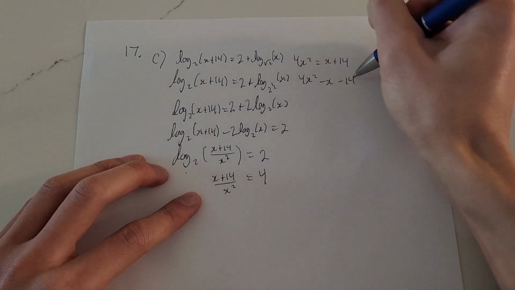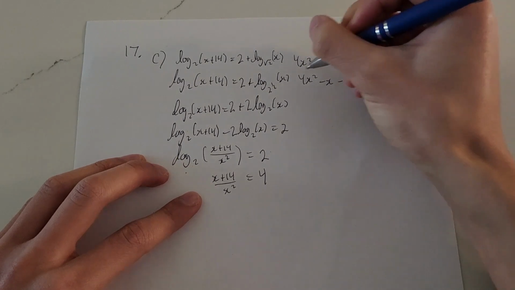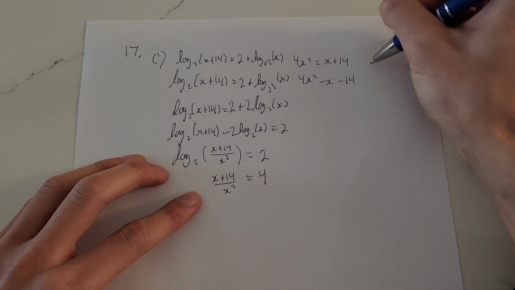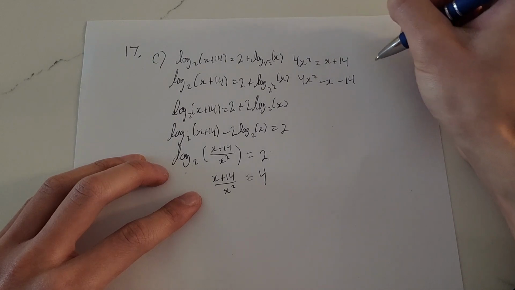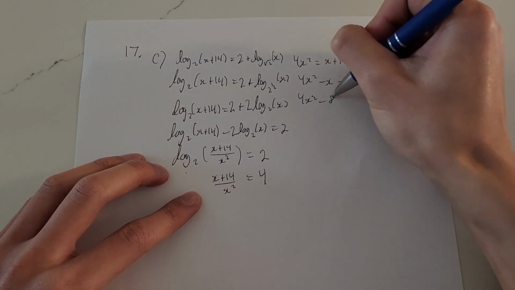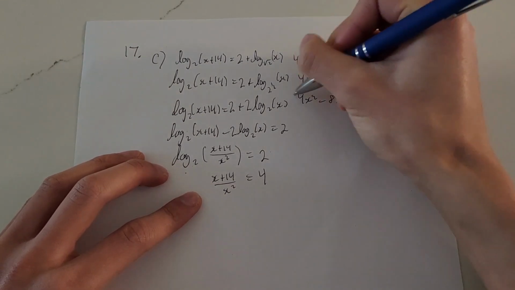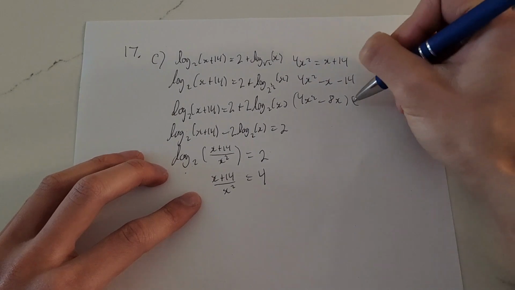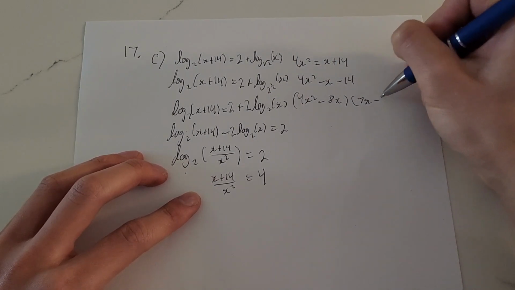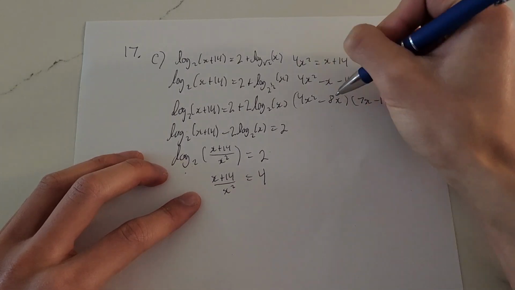And here we must find two factors. So now we just have to factor this out. So 14 times 4, or negative 14 times 4 is negative 56. Negative 56, that's going to be 4x squared minus 8x. And then here we have 7x minus 14. And now we simply factor out.